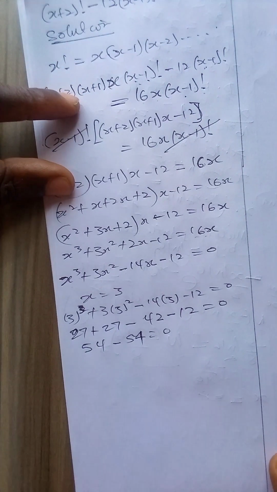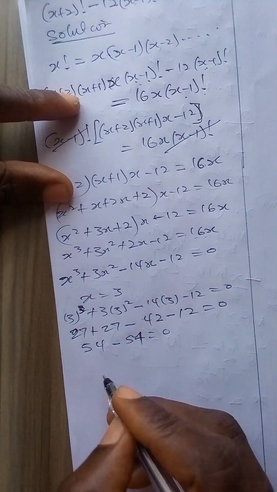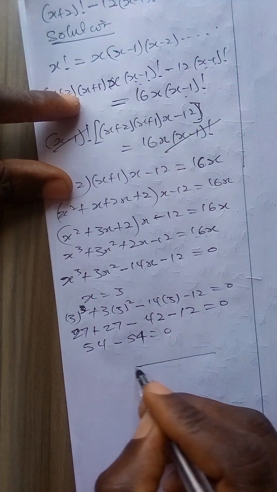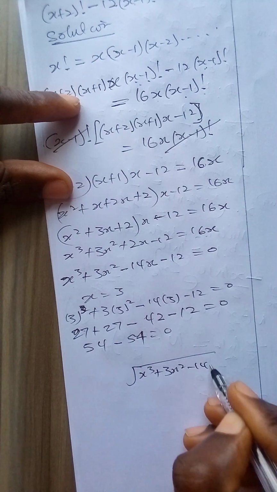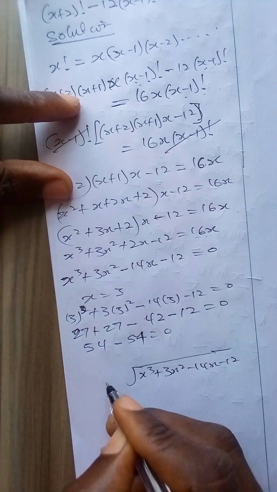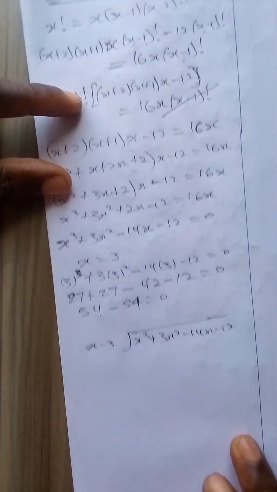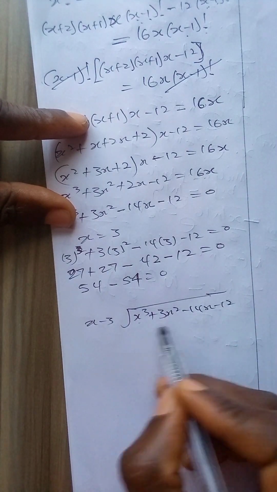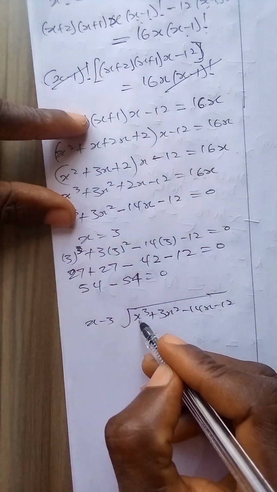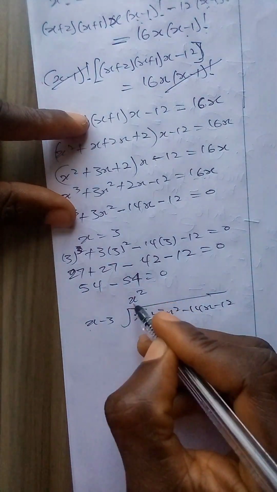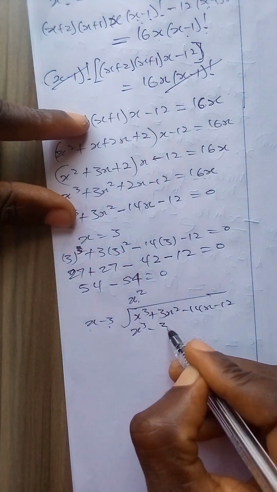Now to find the other solutions, we have to divide this polynomial, which is x cubed plus 3x squared minus 14x minus 12, by x minus 3, which is a factor of this. Now let's remember the factor theorem. The remainder after we divide this by this will be 0. So let's divide. This divided by this is x squared. This times this is x cubed. This by this is minus 3x.